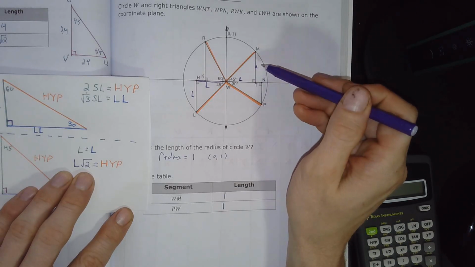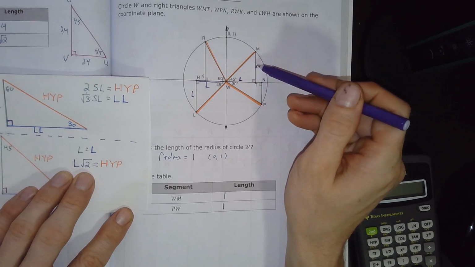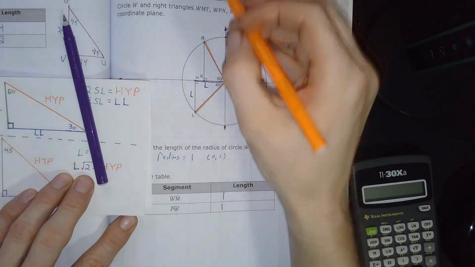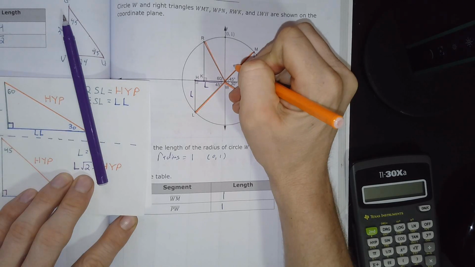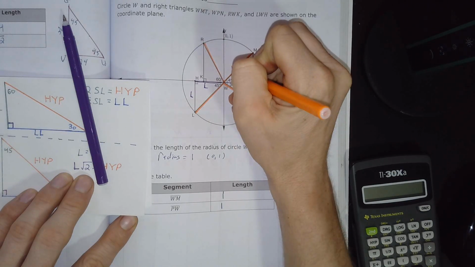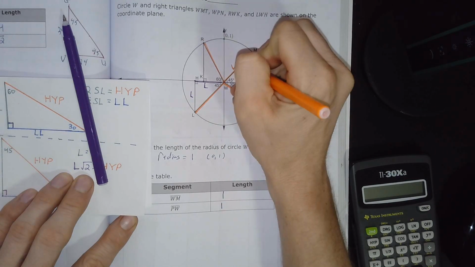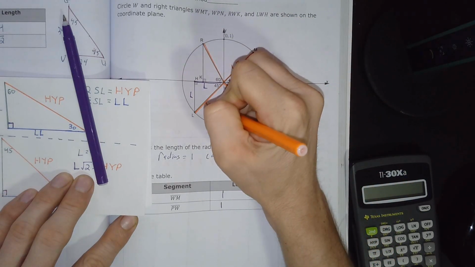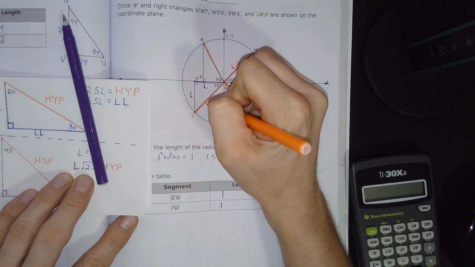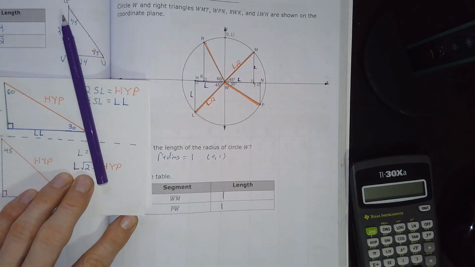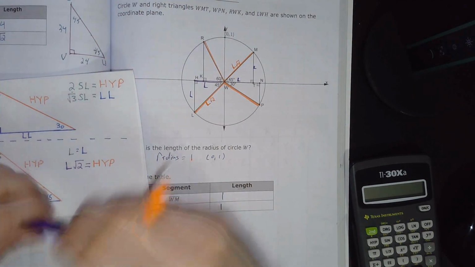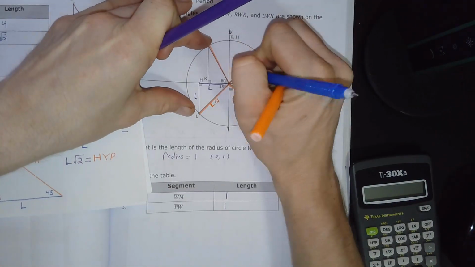So if I were to solve for the length of the hypotenuse, this is the purple length L times the square root of 2.